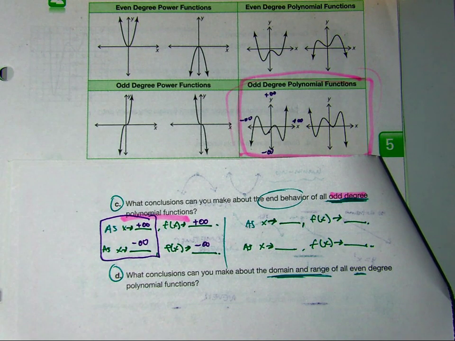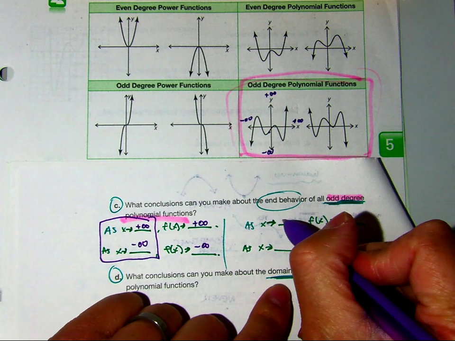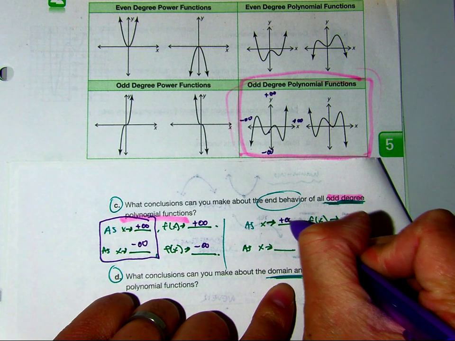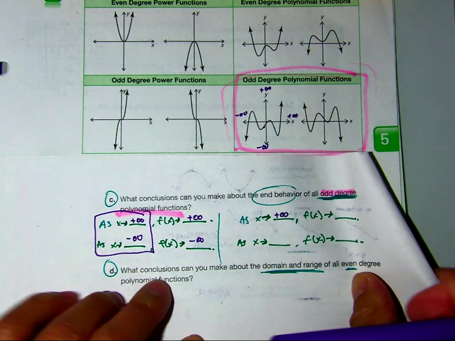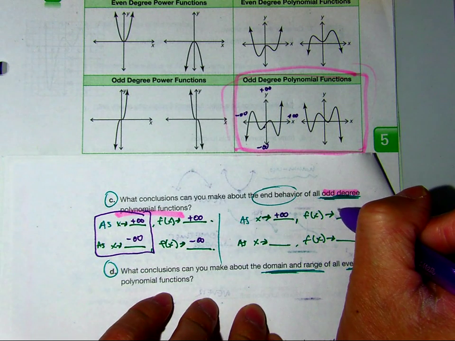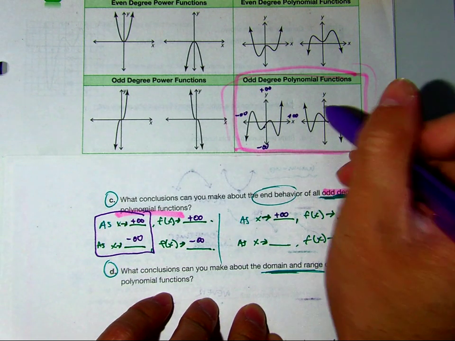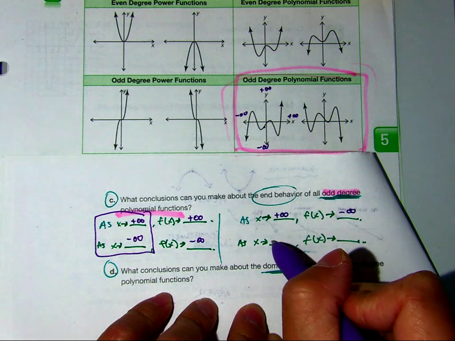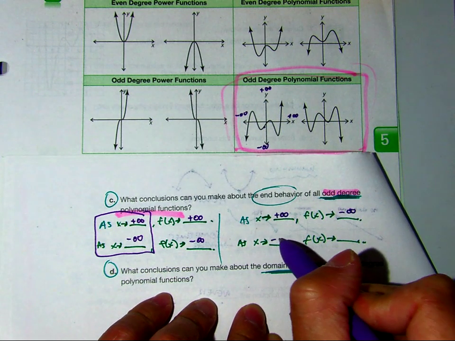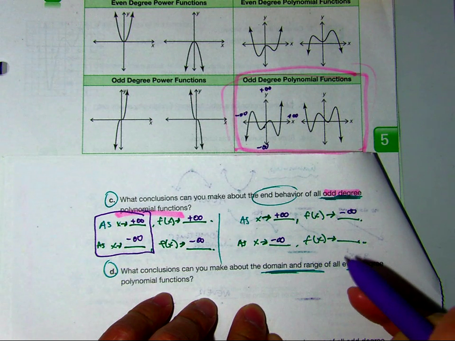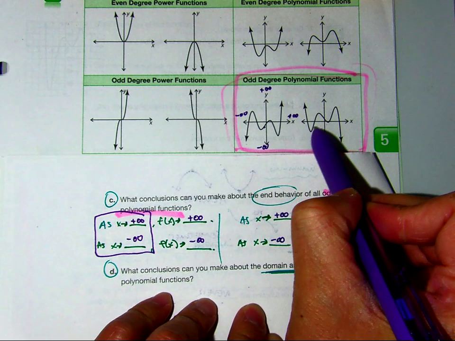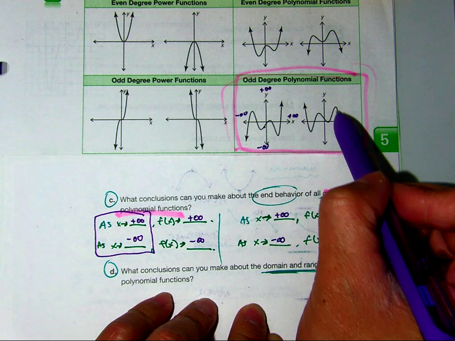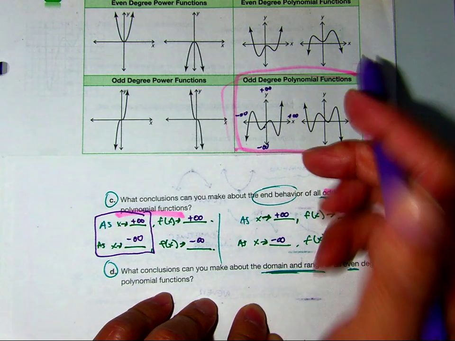Sienna. Go ahead and do the right side. As x approaches positive infinity. As x is negative infinity. So as I'm going towards the right, it goes down. Negative infinity is correct. As x approaches negative infinity. Where's my arrow going? As you're going towards the left, right?